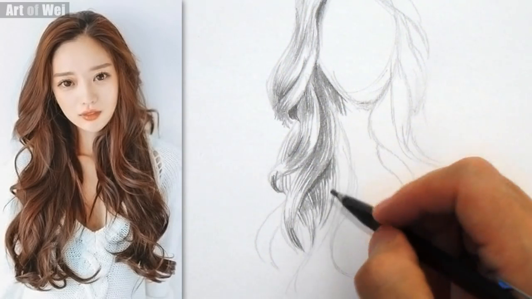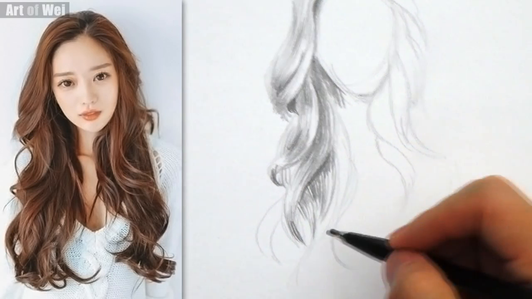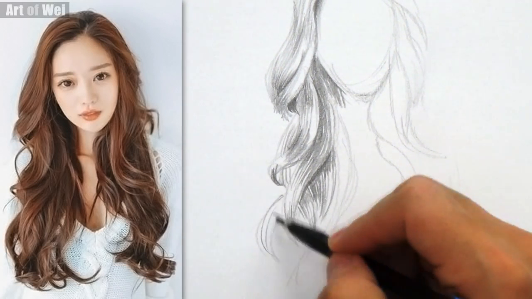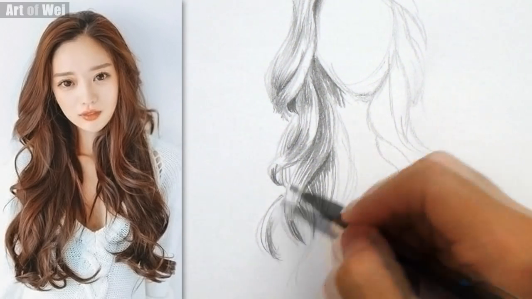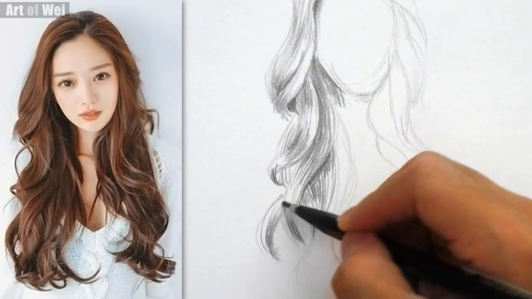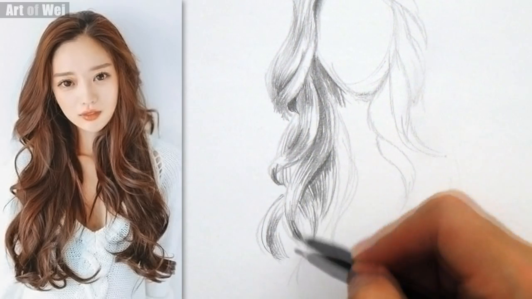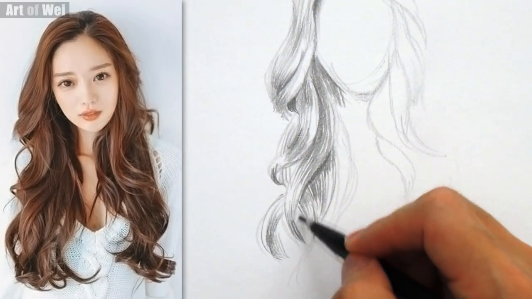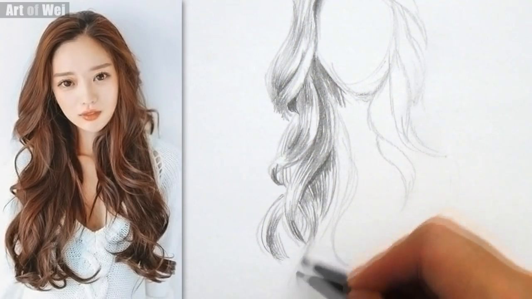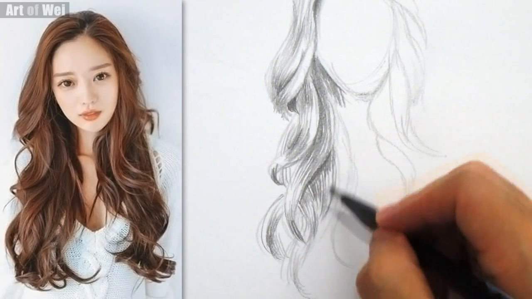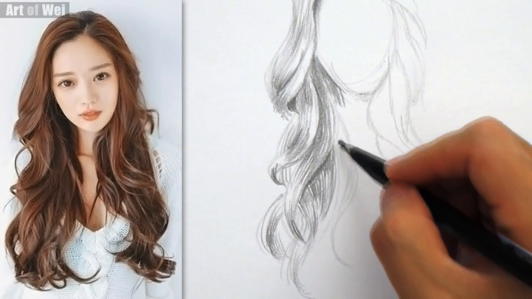You see it's kind of a mess down here. So when you try to draw these messy areas, just try to simplify it. Don't do all those strands going everywhere, because there are a lot of little individual strands that go out everywhere. Just try to concentrate on the big stuff first.